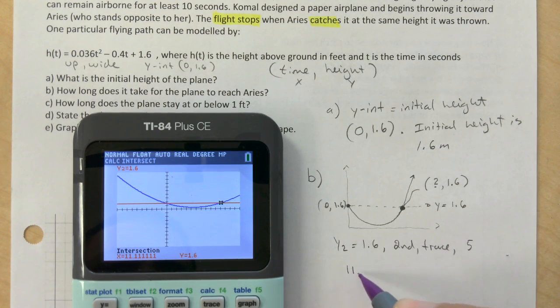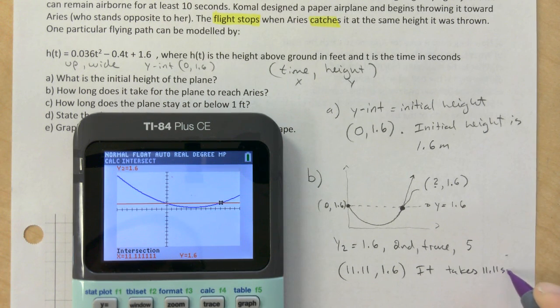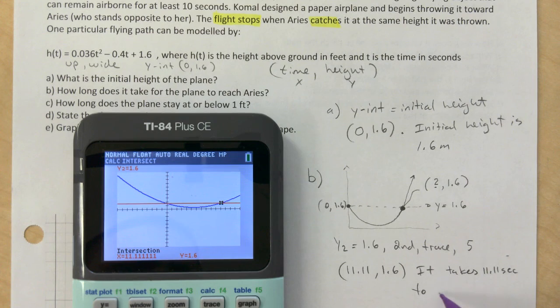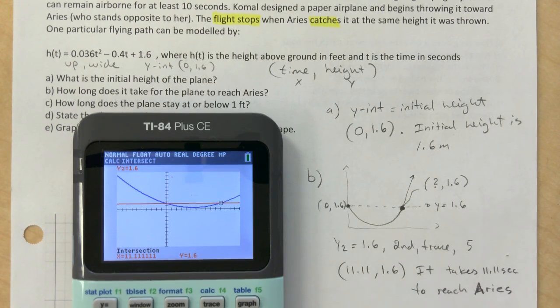And that is 11.11, 1.6 is the intersection, right? So it takes 11.11 seconds to reach Aries. Okay.